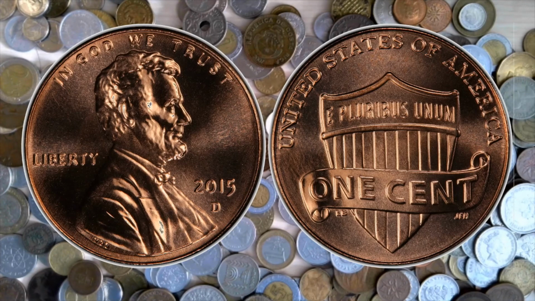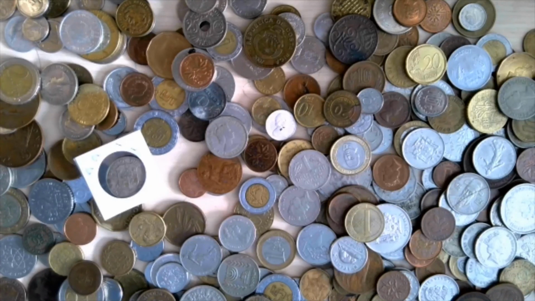Who knows? We might not even have it in a couple years. They might not make pennies anymore, but personally, I hope they do, and I think most people hope they do. But it is a pretty neat design that we are currently using. And yeah, that's about it. So that was just a brief history of the United States small cents.